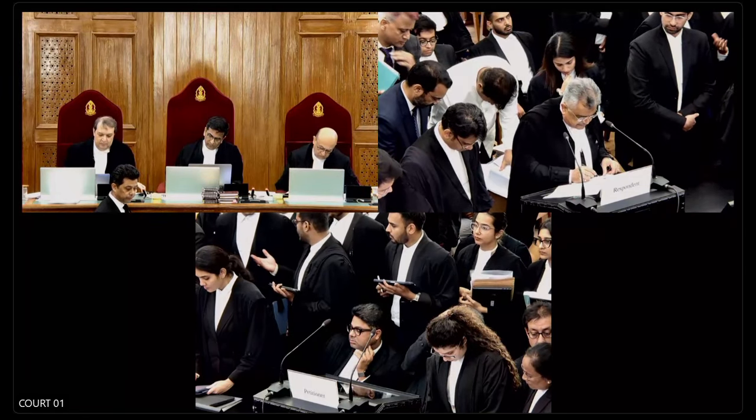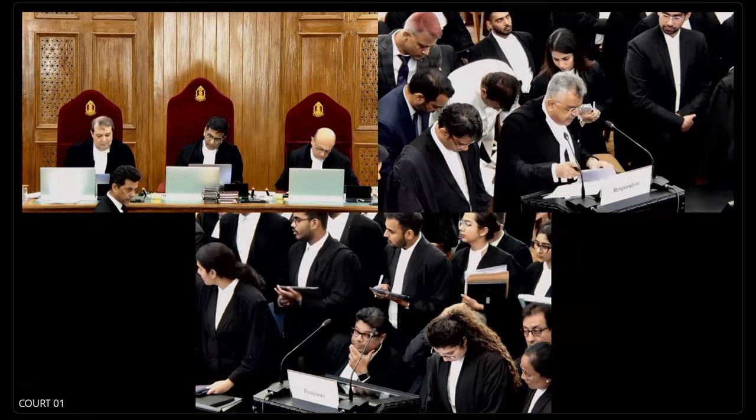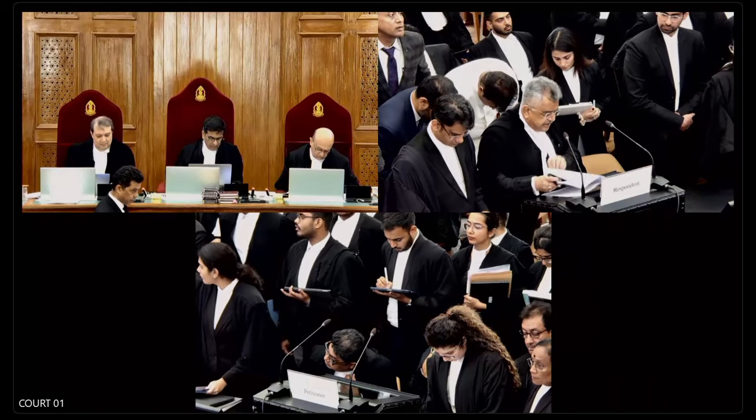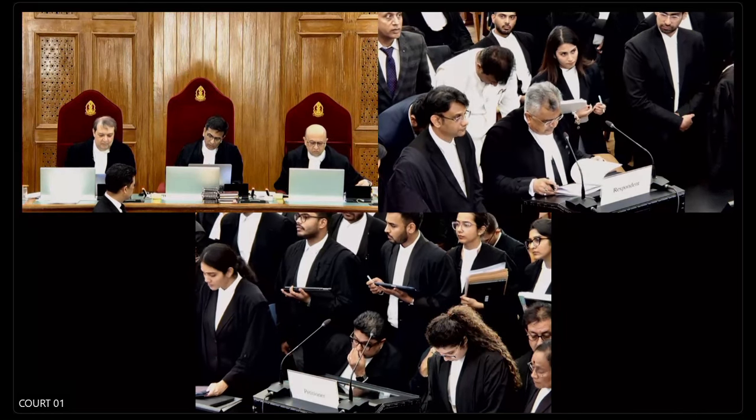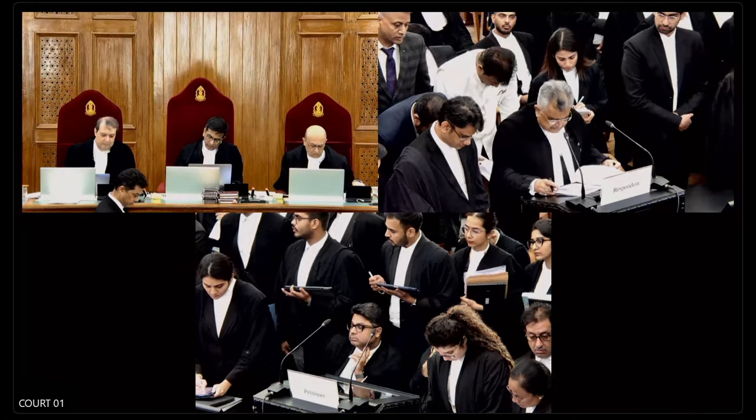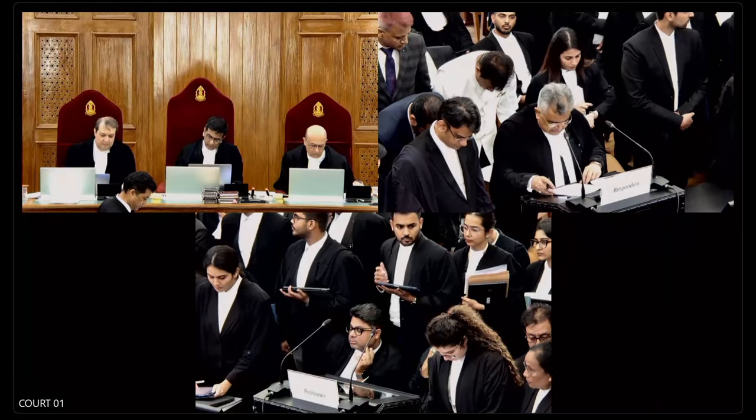Yes, my lord. 499 also, my lord, may be of some interest to your lordships. It's a converse case, my lord, but if your lordships would like to... Which one? 499, my lord. It is page 19, bottom is the pagination.